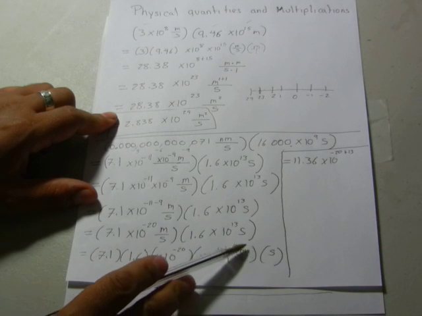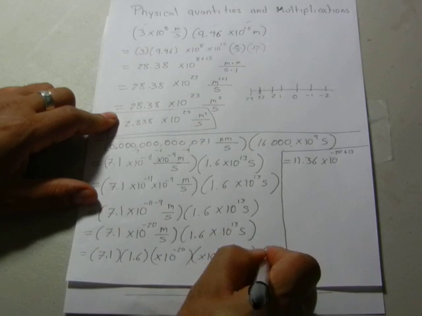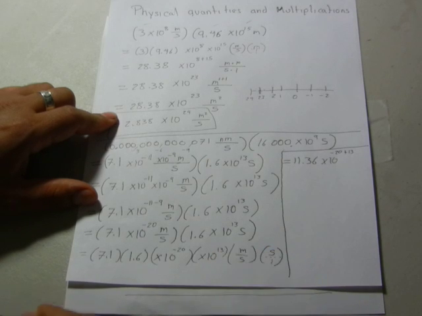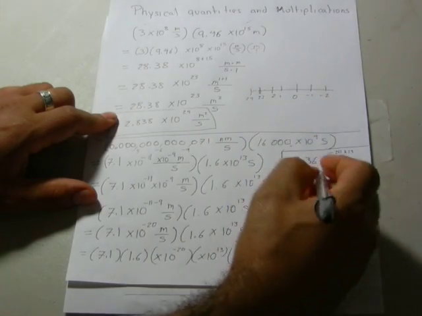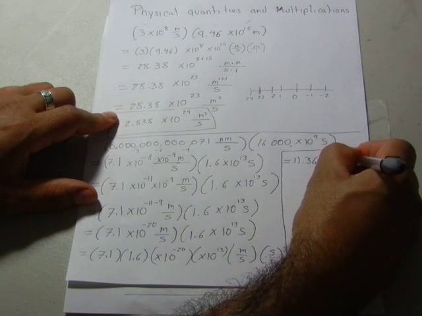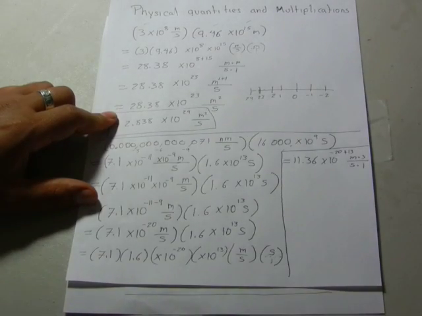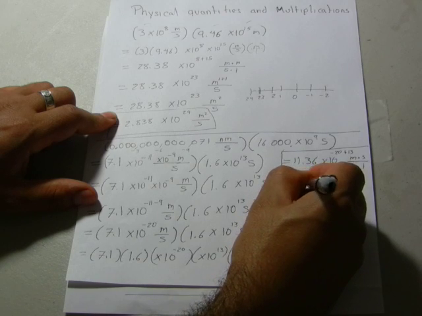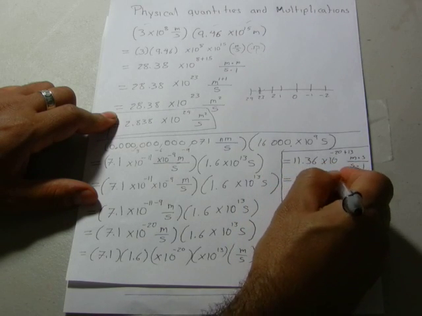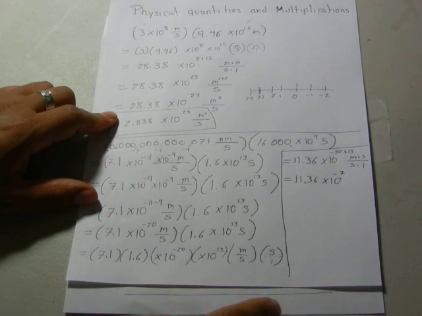And then we have a fraction times an integer. Remember that we divide the integer by 1, and we can apply numerator times numerator, denominator times denominator. So it's going to be meters seconds times 1. This is going to give me 11.36 times 10 to the negative 7.